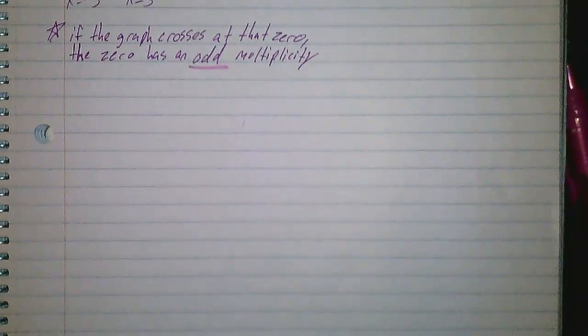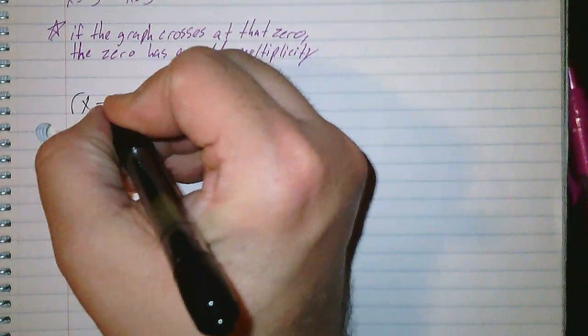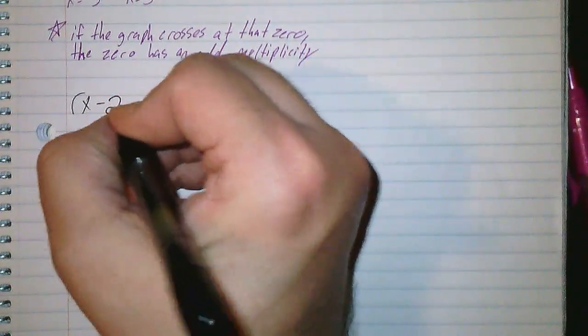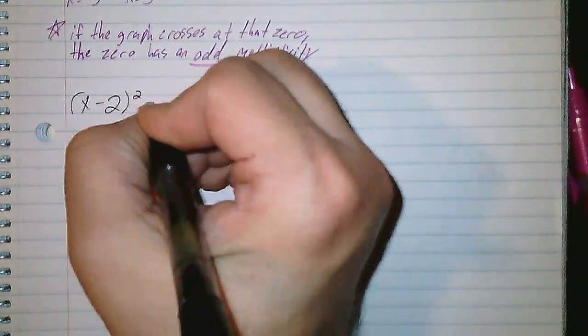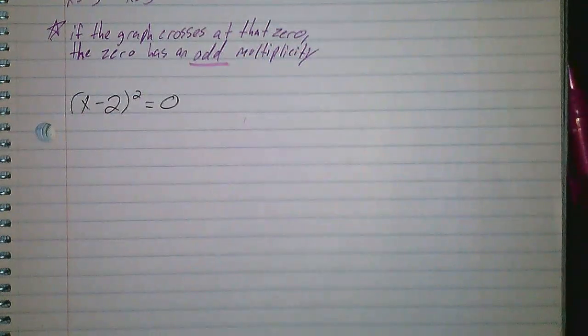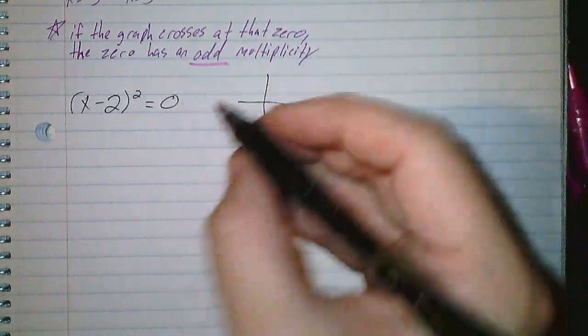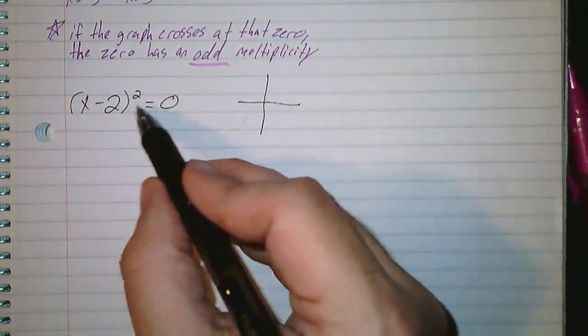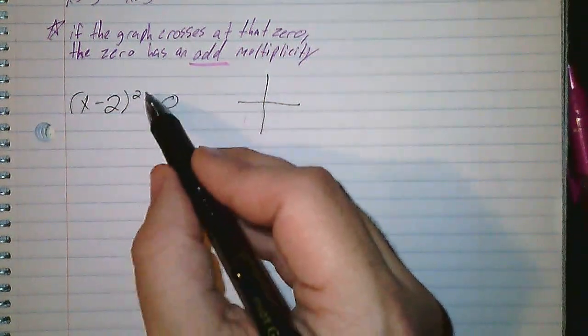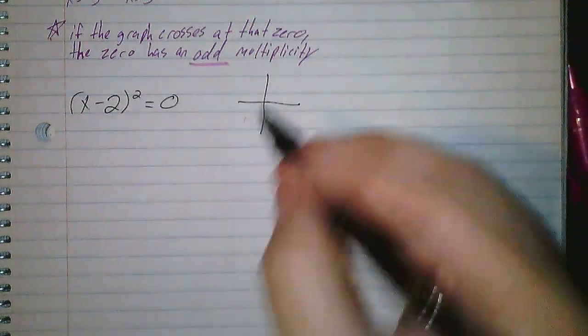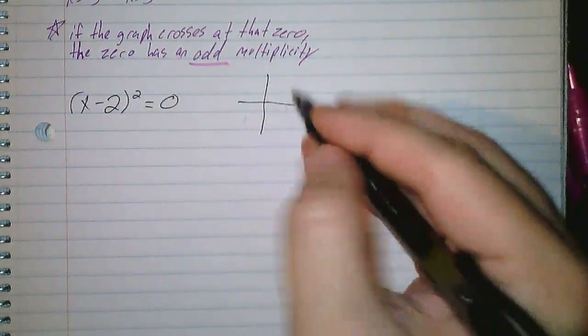Let us consider something like x minus 2 squared equals 0. There is no number outside the function, no plus or minus moving us up or down.